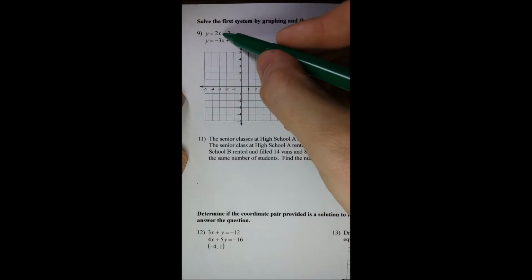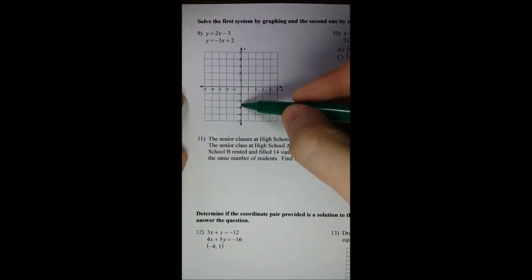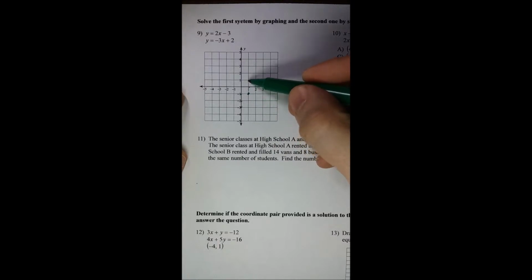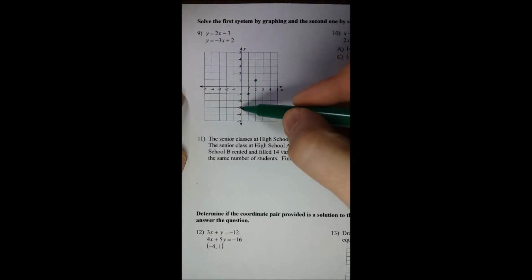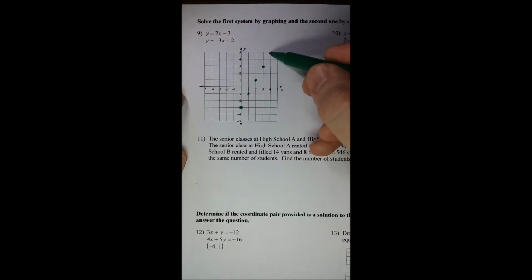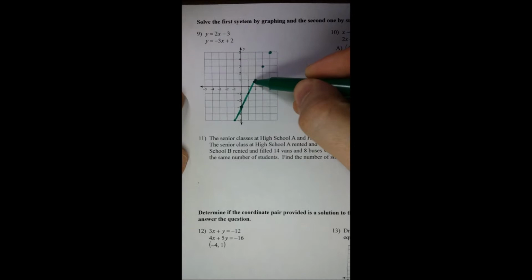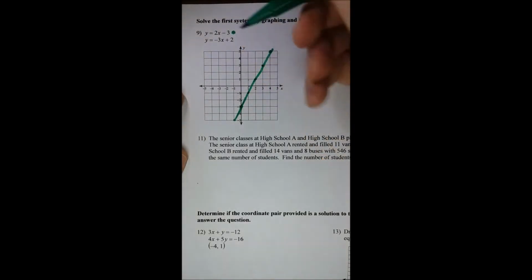Two equations, y equals 2x minus 3. So we start at minus 3. Slope is 2 over 1. 1, 2 over 1. 1, 2 over 1. So this is your first equation, and I'm going to mark it with the green dot.